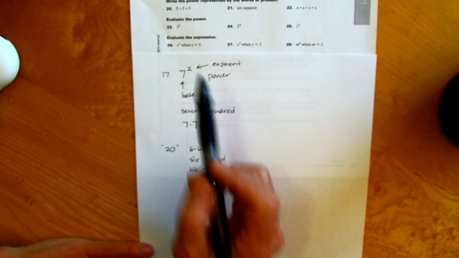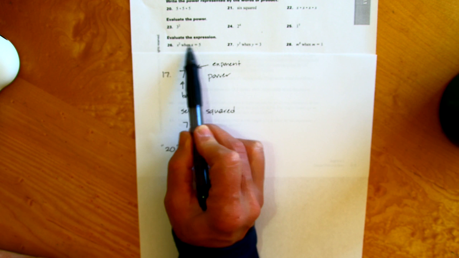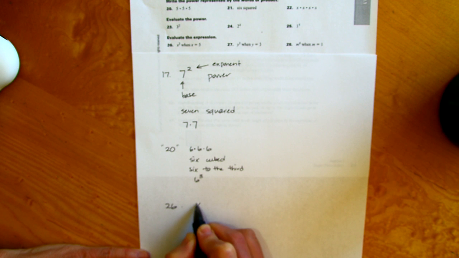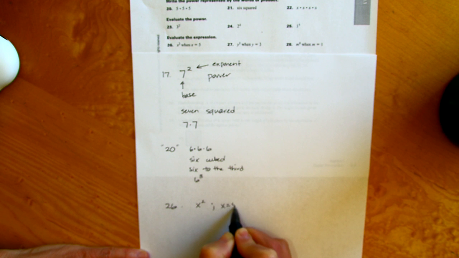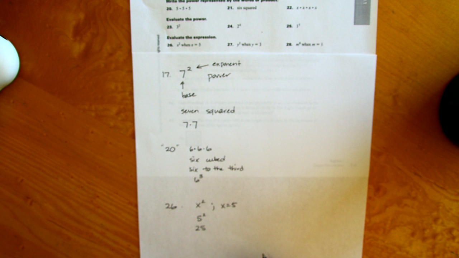Evaluate the expression. Again, it's an expression, so it contains a variable. So if I want to find the value, I have to plug the number in. Let me just do one of those. 26, x squared when x equals 5. Well, evaluate means to plug in 5 squared, and when I evaluate that, I get 25.